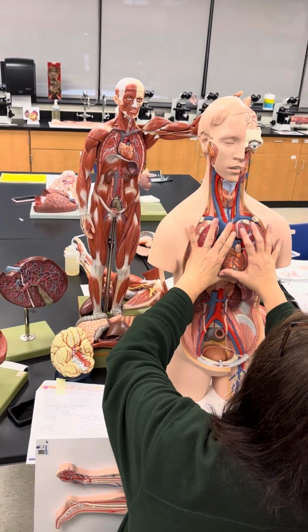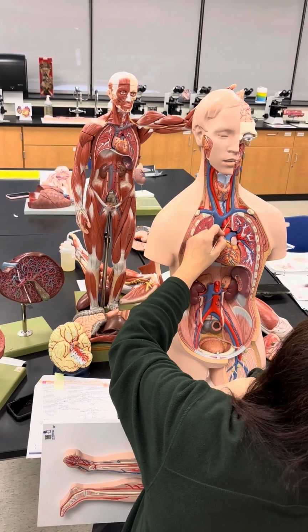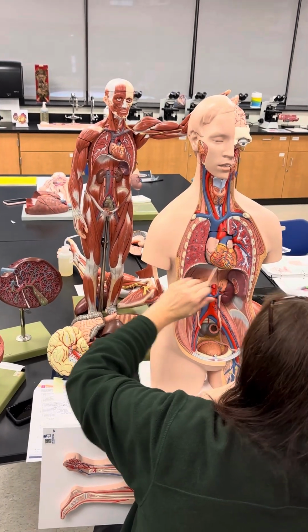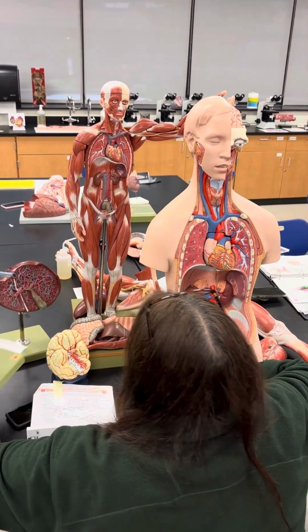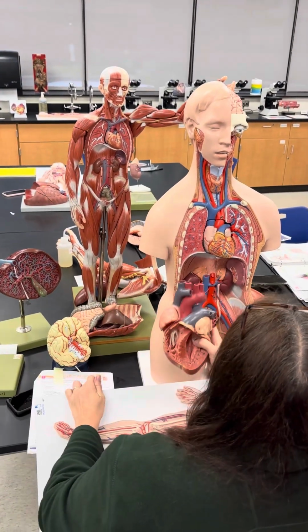Let's come back up this way, and we're going to look at some branches off of the aorta over here in the thoracic region. And actually, I'm going to use this model because you can see them really well right through here.